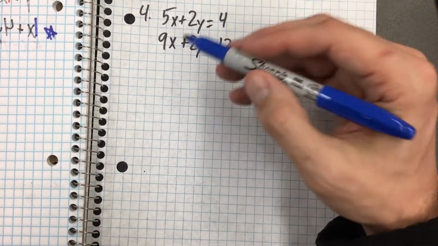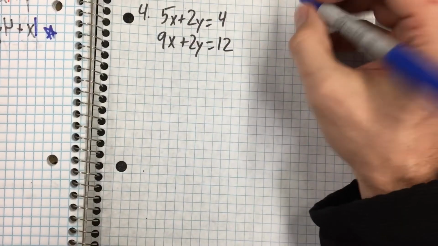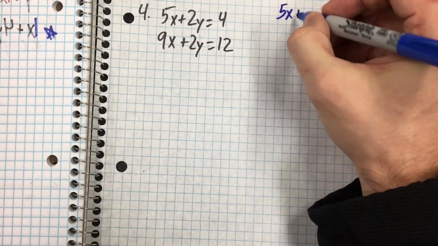This one's really gross, because none of them are in the right format. This one has x and y on the same side of the equal sign, so does the second one. Let's just start with this one.